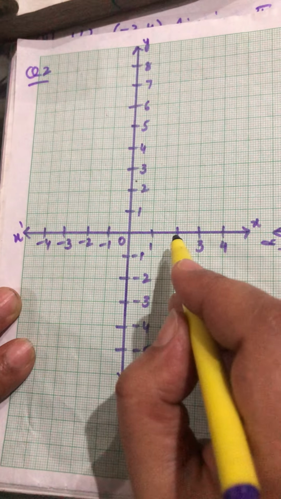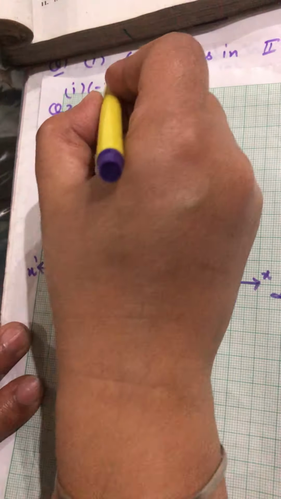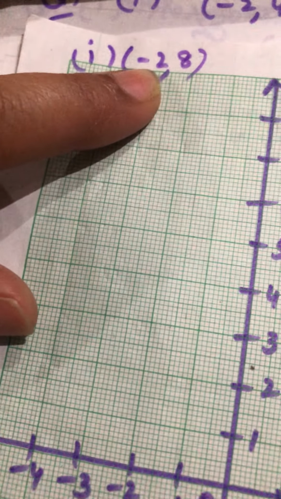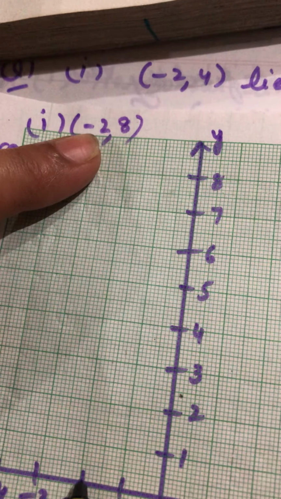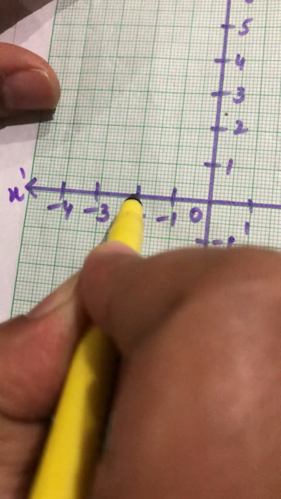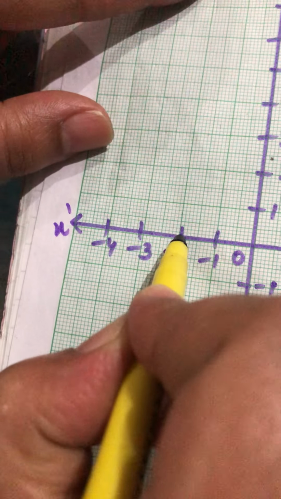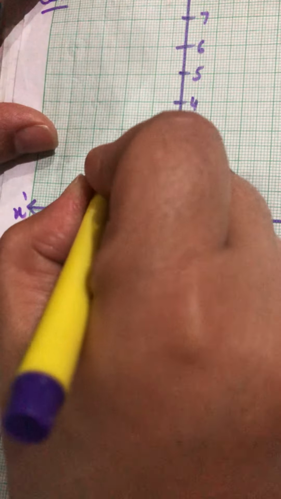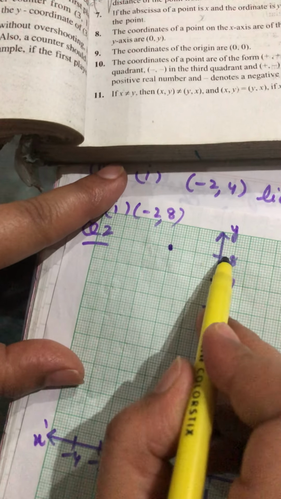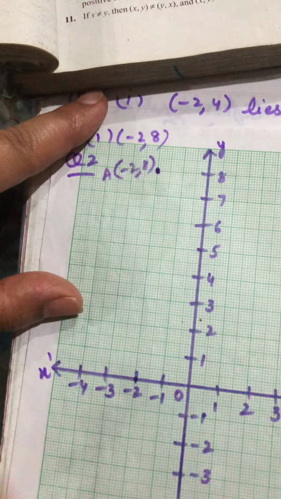Our first point is minus 2 comma 8. Again, you can see x coordinate is minus 2, so it is on the negative x-axis, on the left side of the origin. The y coordinate is 8, so from minus 2 we move upward, parallel to y-axis, and stop in front of 8. Here it is minus 2 comma 8, and name it A.